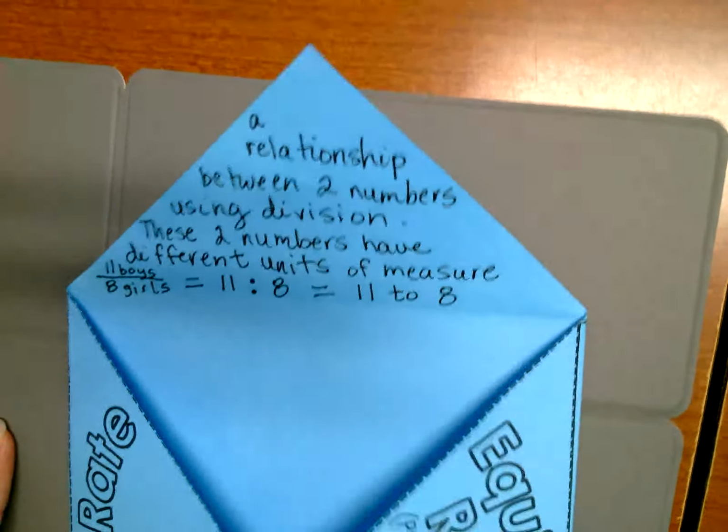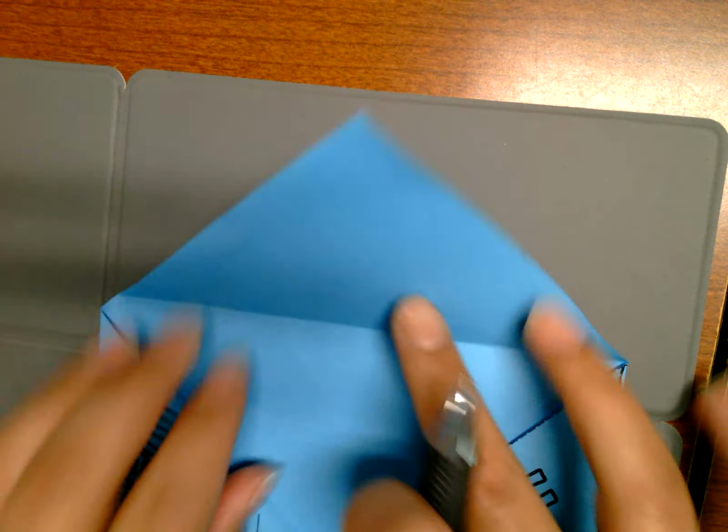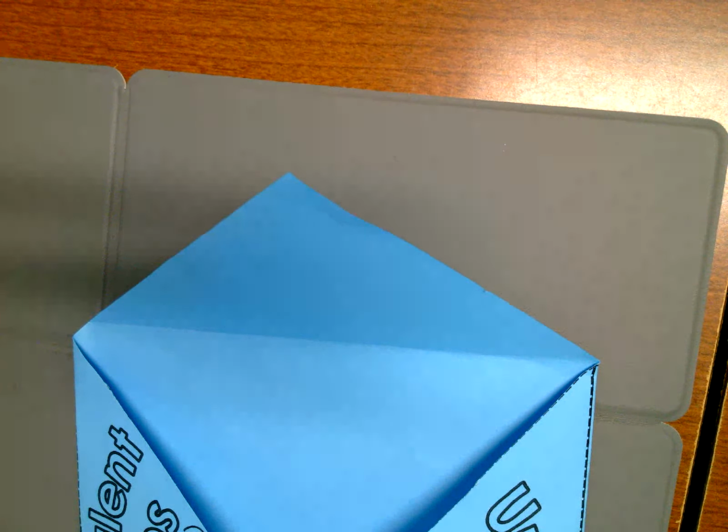Okay, much better. Let's go to the next tab and let's go to rate. Let's go to the rate tab. What do we know about rate? What was rate?